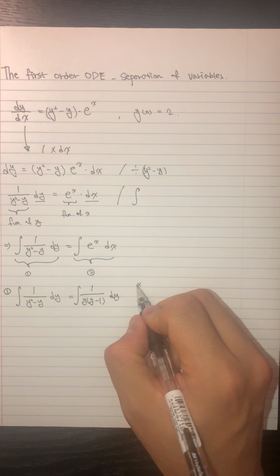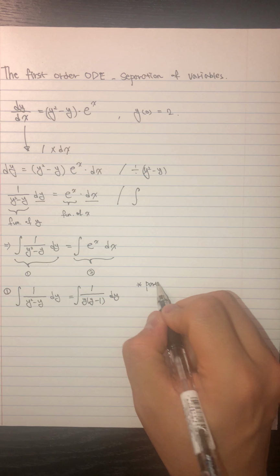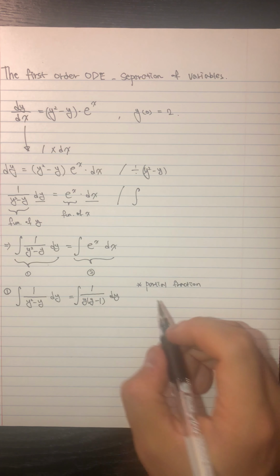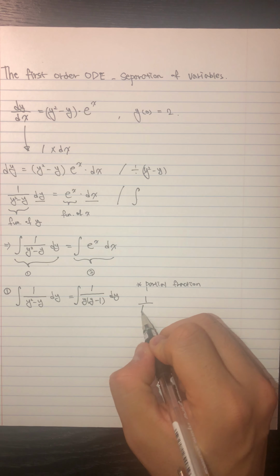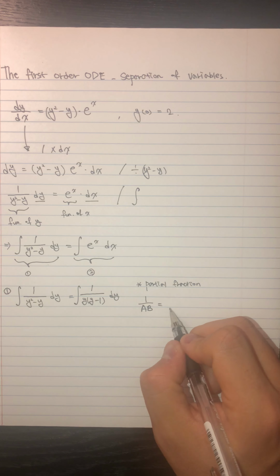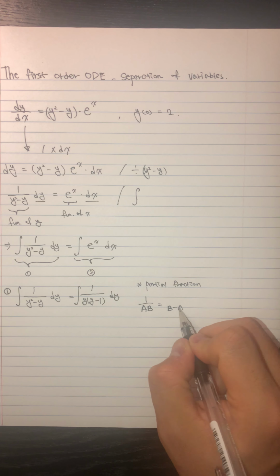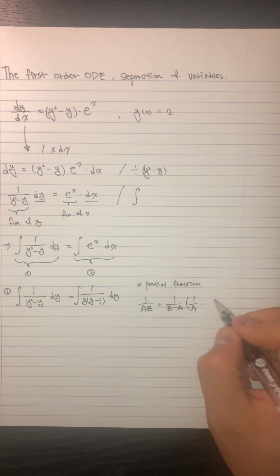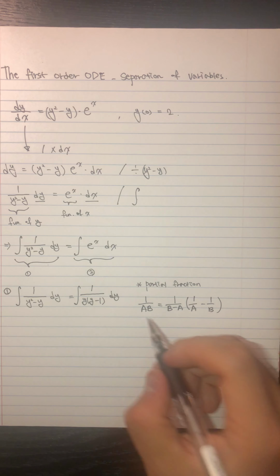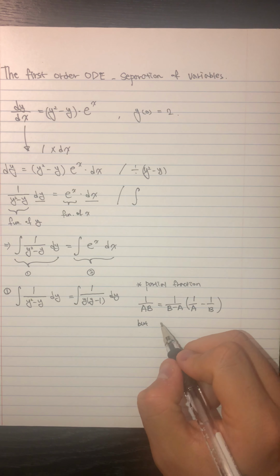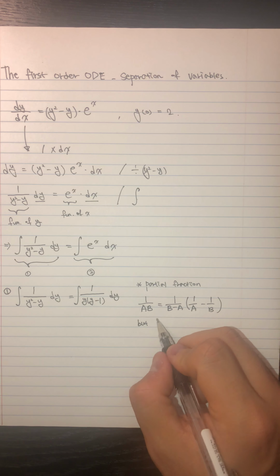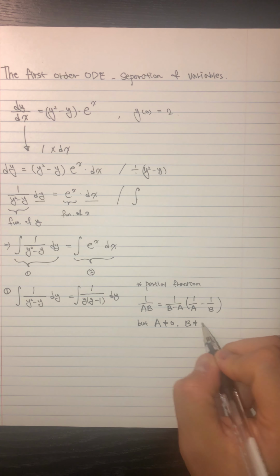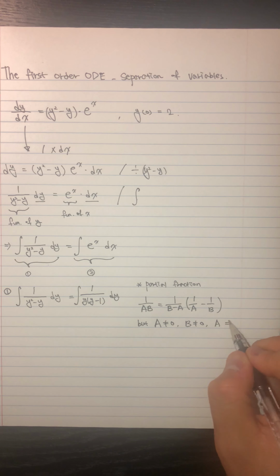What is a partial fraction? Let 1 over ab equal to 1 over (b minus a) times (1 over a minus 1 over b). But there are some conditions, which are a is not equal to 0, b is not equal to 0, and a is not equal to b.